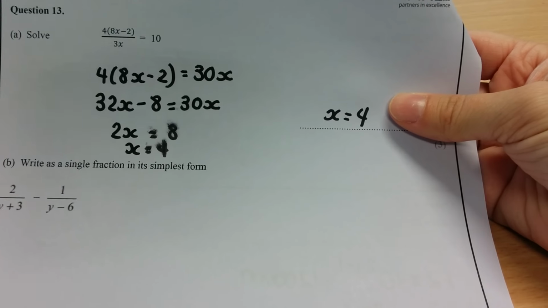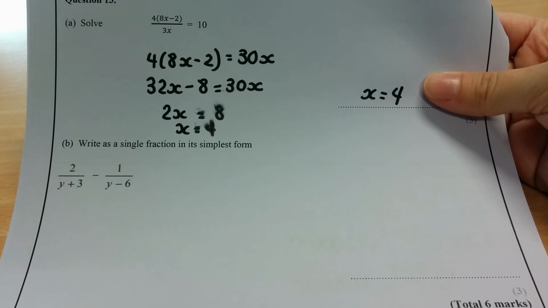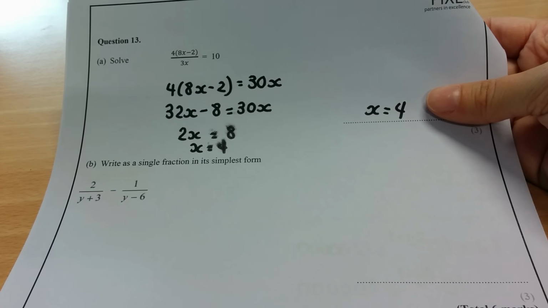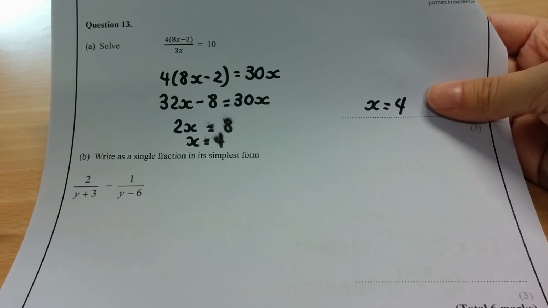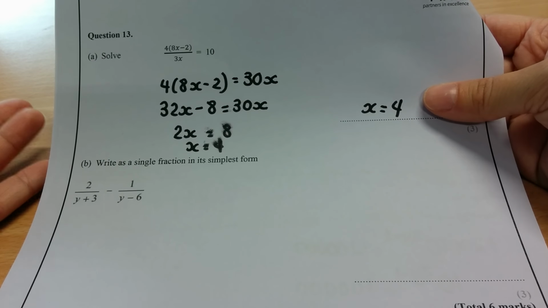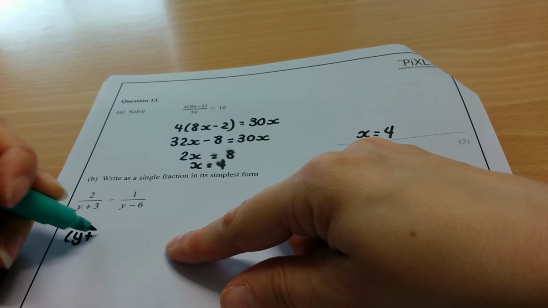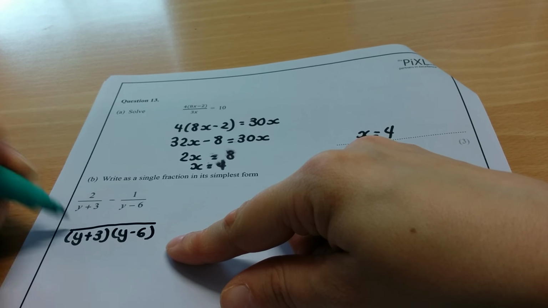Okay, next we have write as a single fraction in its simplest form, 2 over y plus 3 minus 1 over y minus 6. So I'm going to do what you normally do when you add or subtract fractions, so make a common denominator. So that's going to be y plus 3, y minus 6 will be the common denominator.